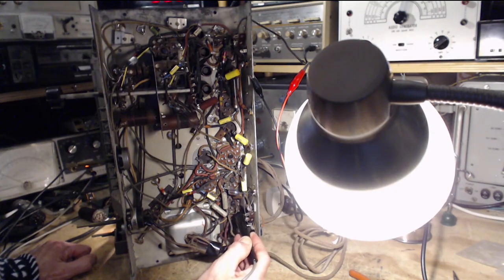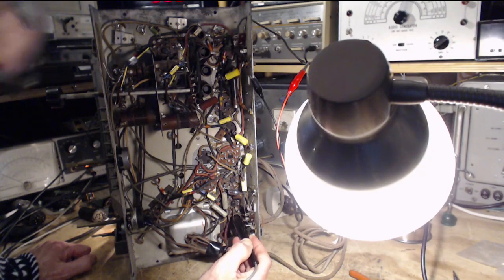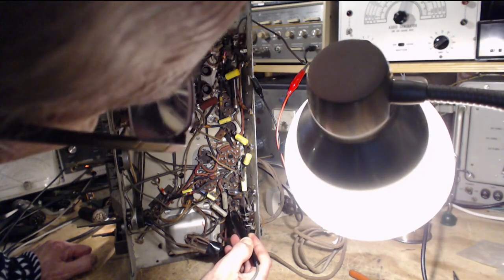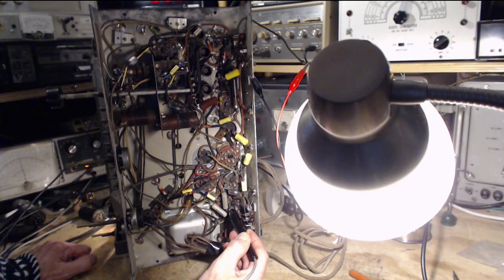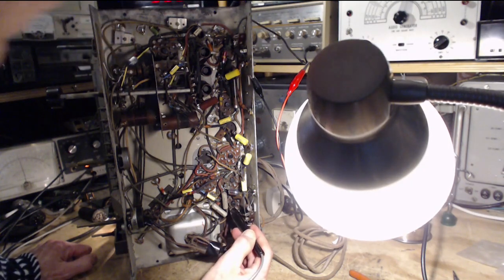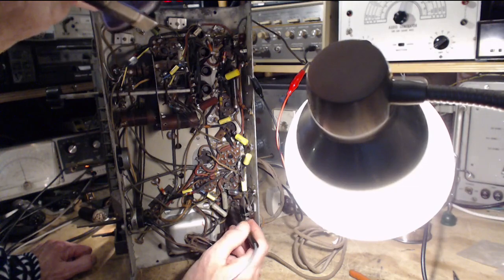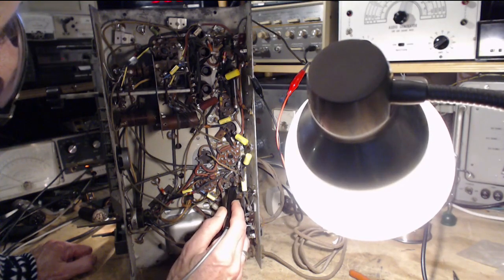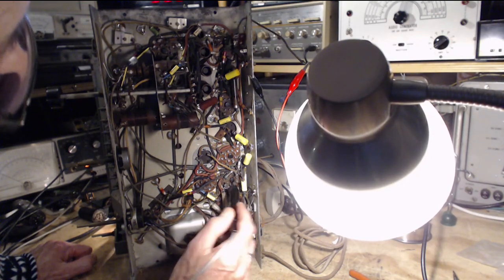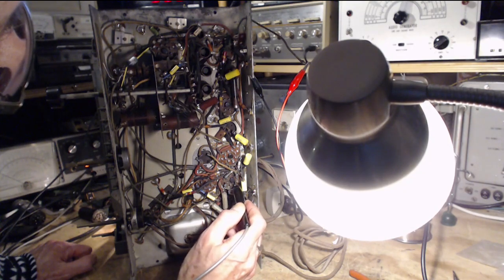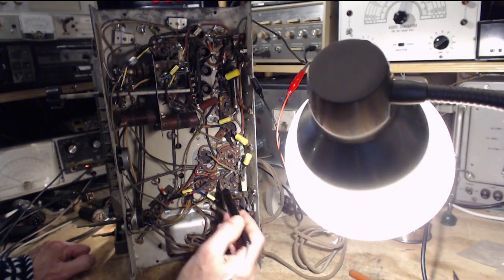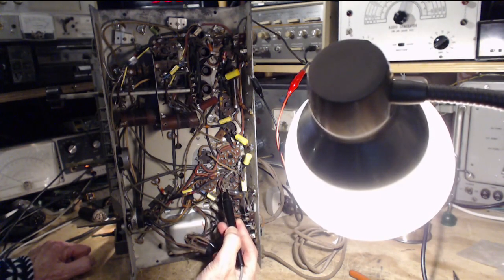Here's the key. 1, 2, 3. So pin 4 gives me really 235 volts. These tubes are arranged exactly the same. Yeah, 1, 2, 3. This is 4. I was on the wrong pin. That's kind of strange. Okay, so there's the same high voltage.